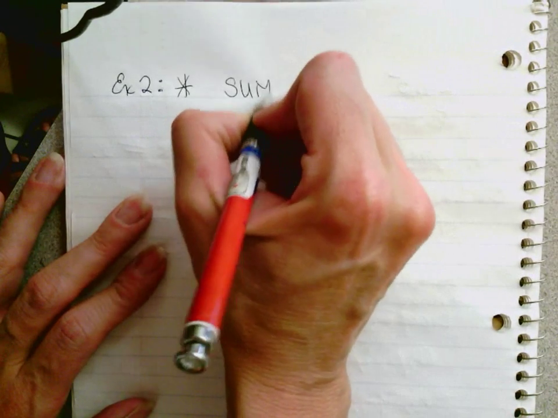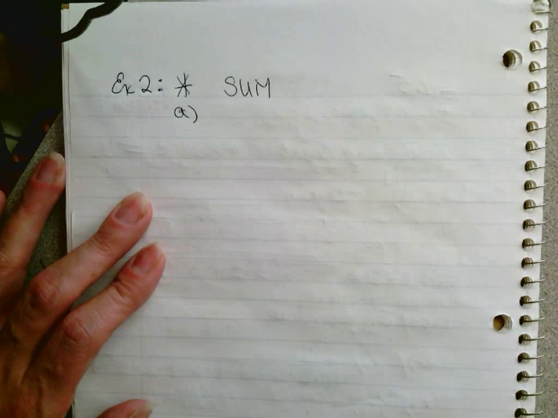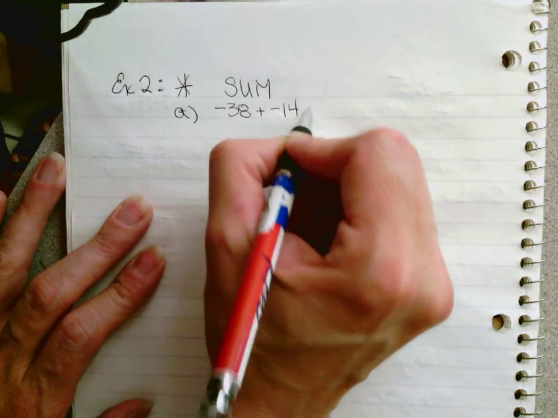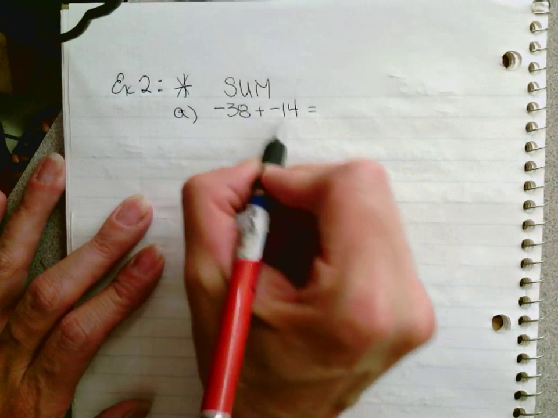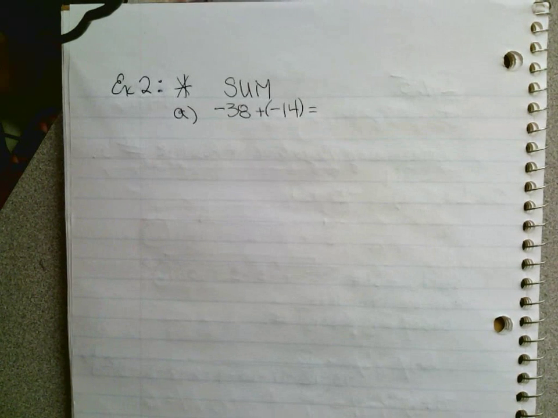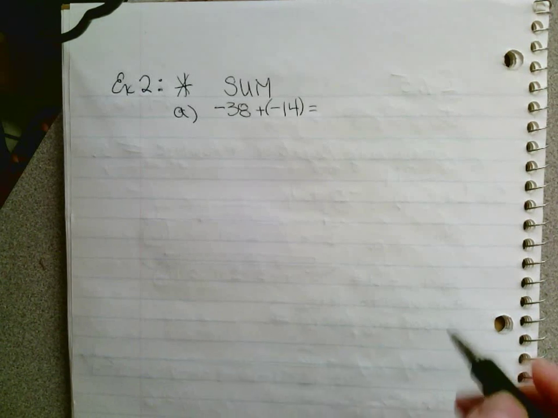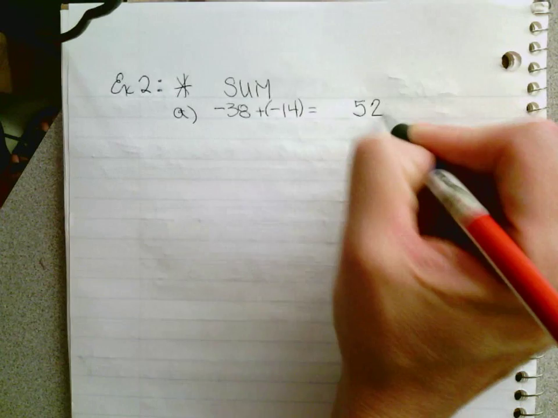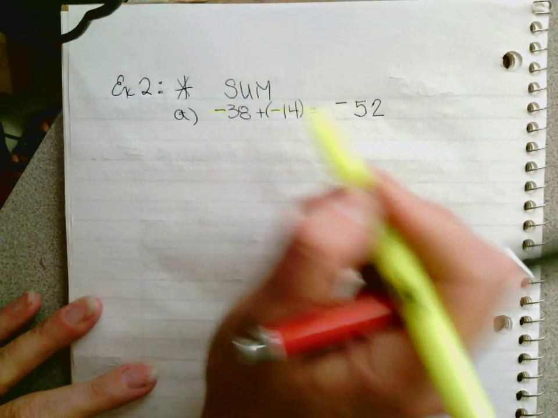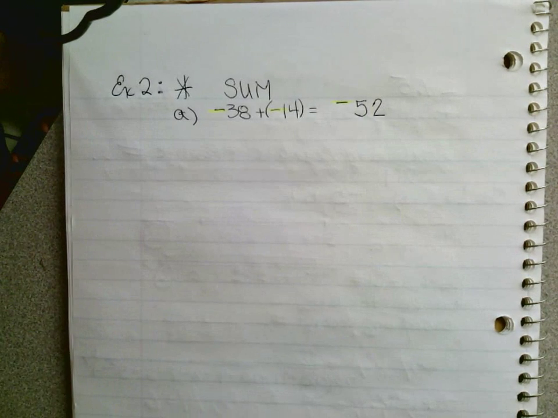Find the sum. The first item you're going to find the sum of is negative 38 and negative 14. Whether you write it like this or like this, you're performing the same function. Do these items have the same sign or different signs? Same, bravo. So based on my rule, combine them, which is 38 and 14, which should give you a 52, and keep the sign. Since they're the same sign, you combine and you keep.